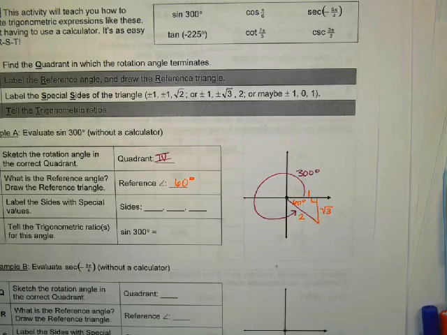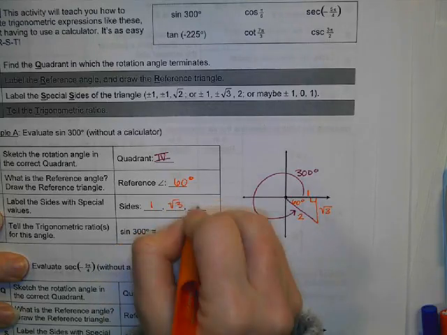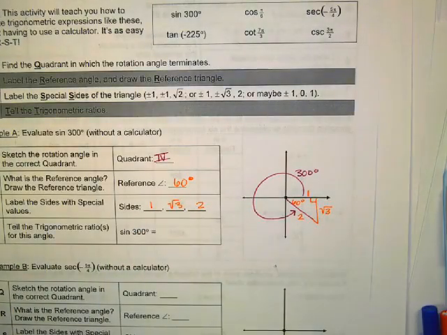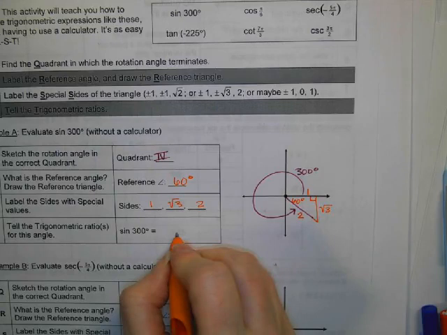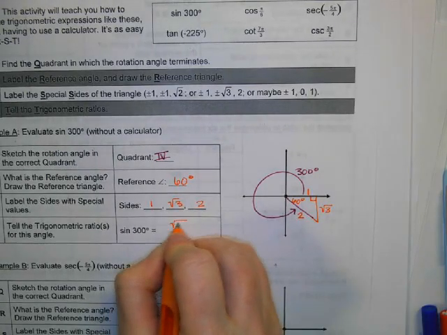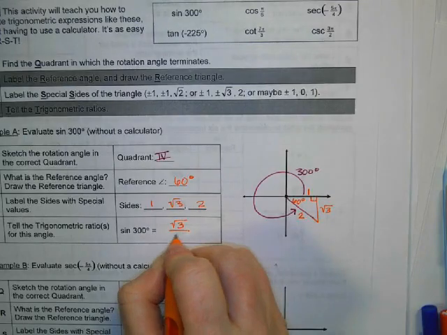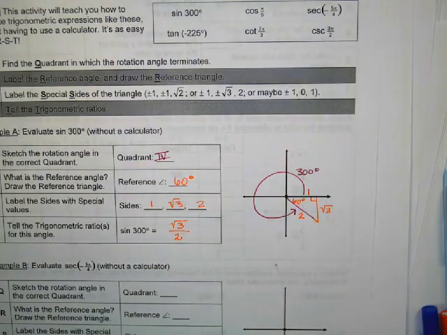So this is 1, square root of 3, and 2 are your sides. In reference to the 60-degree angle, because I'm using my reference angle, what would sine be? I know it says sine of 300, but we use our reference angle. So sine of 60, what is sine? Opposite over hypotenuse. If you look at your 60, what is opposite of the 60? Square root of 3, and your hypotenuse? 2.